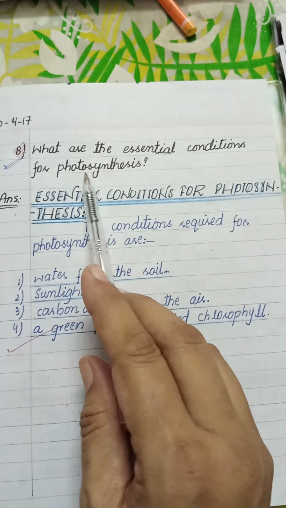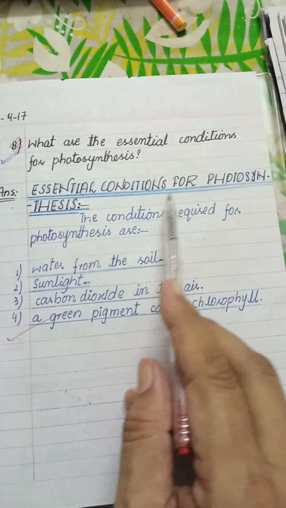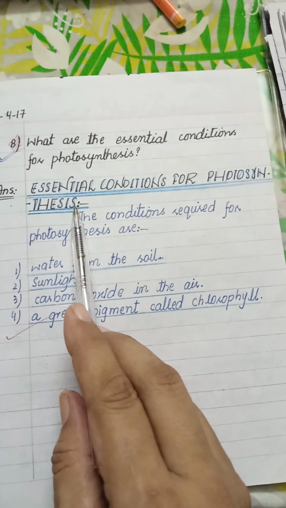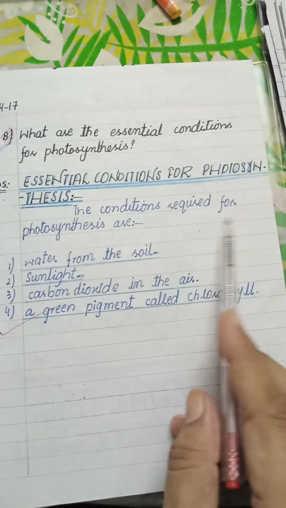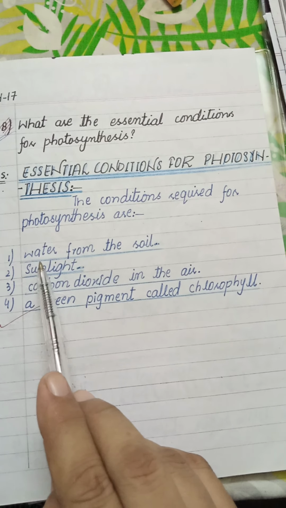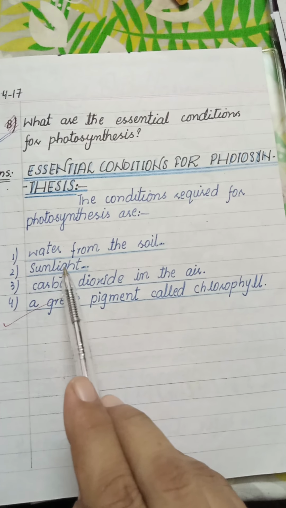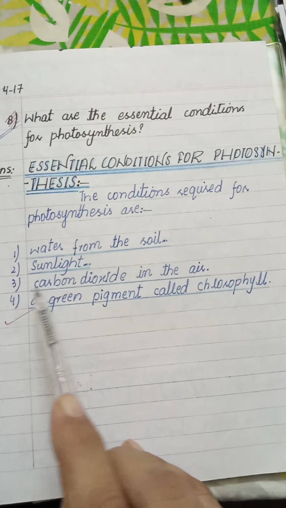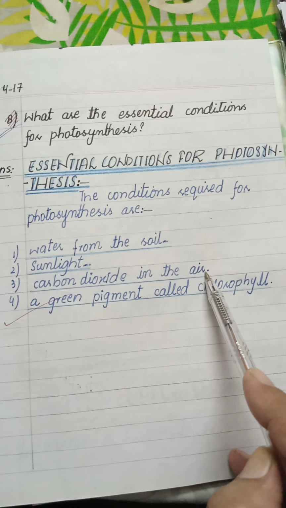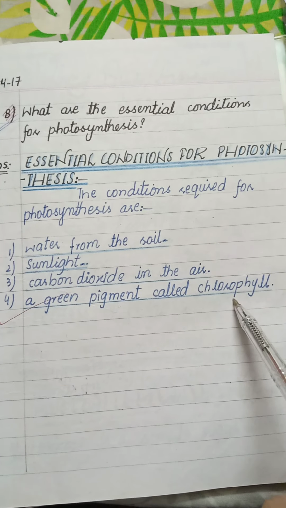What are the essential conditions for photosynthesis? You will give the heading Essential Conditions for Photosynthesis. The conditions required for photosynthesis are: number 1, water from the soil; number 2, sunlight; number 3, carbon dioxide in the air; number 4, a green pigment called chlorophyll.